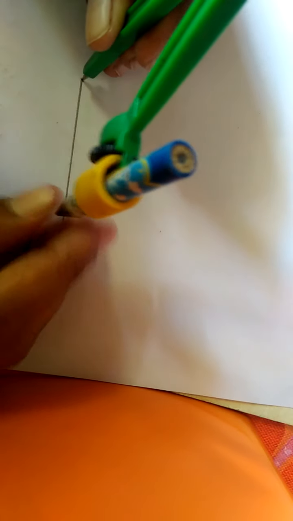I took the compass and I took more than half of this line on the compass. And this is the vertex of the angle. So I kept there and I drew one arc. And I will draw another arc.